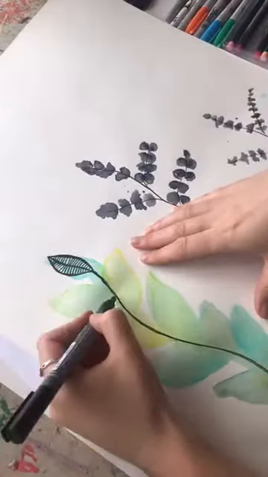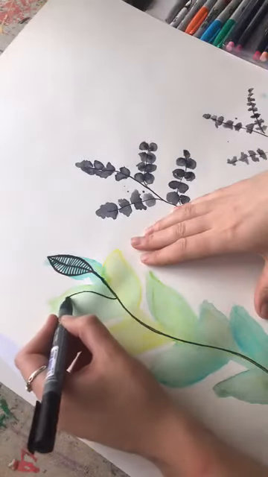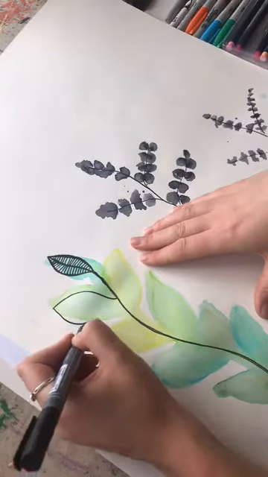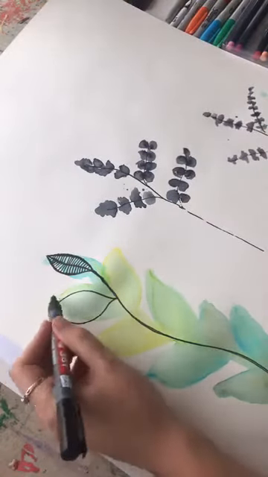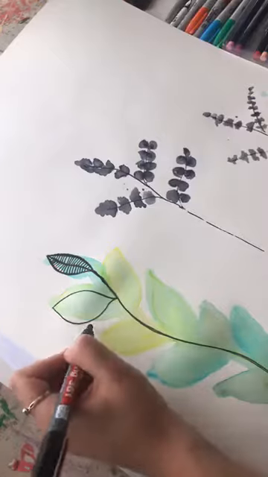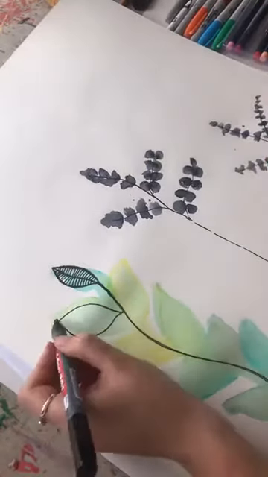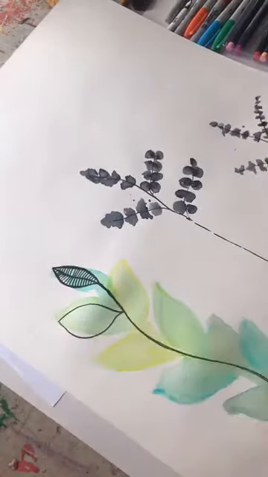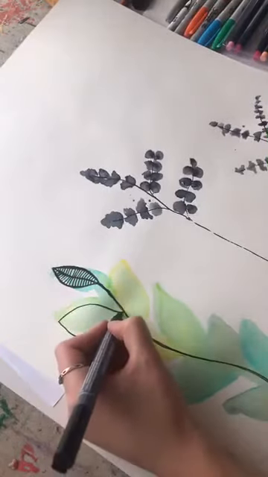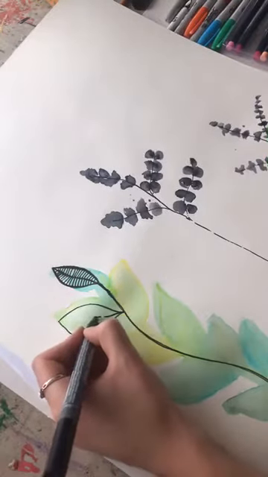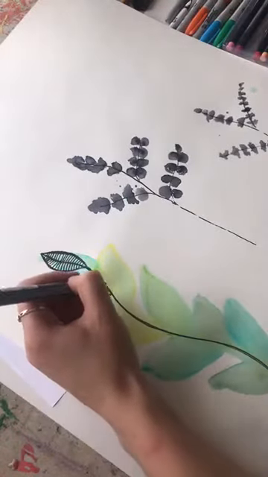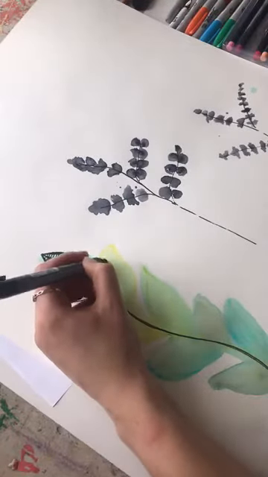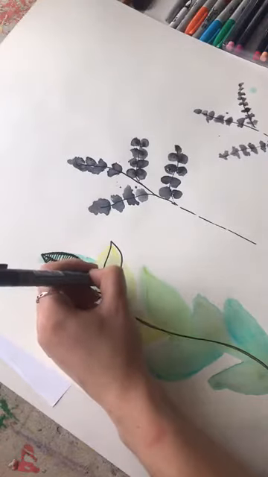So the second leaf, you don't have to draw exactly over where the colour is. It actually looks more effective if you do it randomly rather than over the actual colour. So this one we're just doing the outline, and then you're just going to do a little bit there and a little bit there. And again for this side.